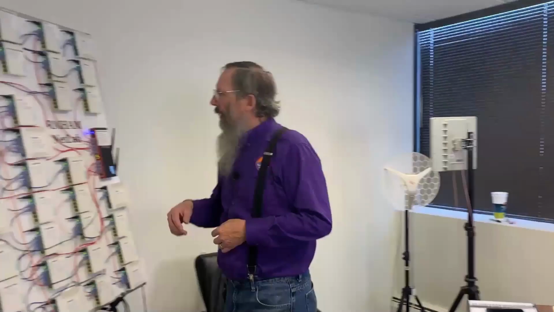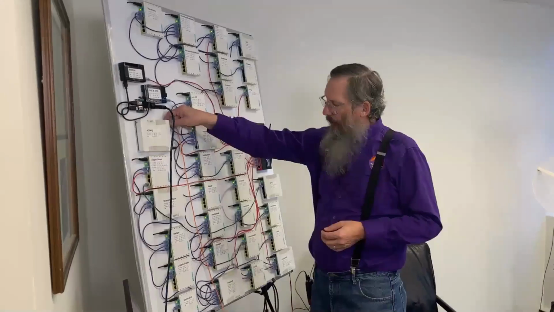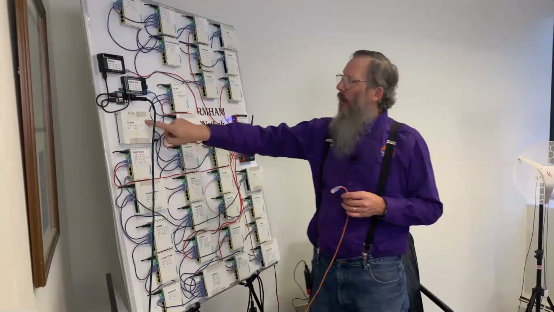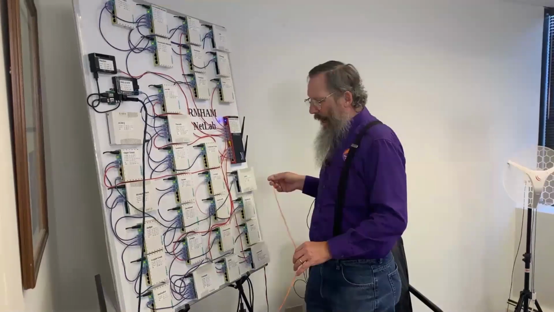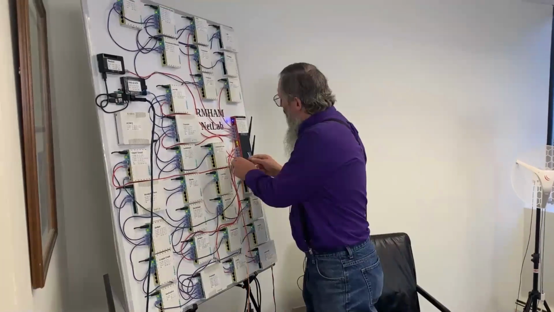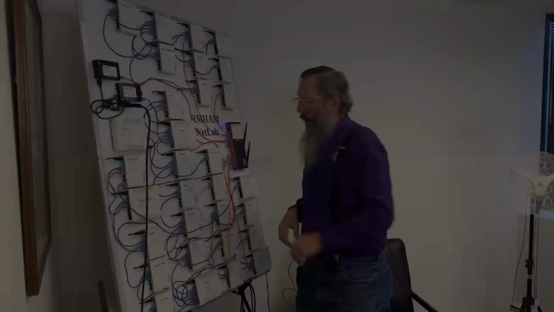And so to make this a little bit more interesting, I'm going to remove my demo device from the internal part of the network and instead plug into the commercial internet here so that I can no longer reach the rest of my network.